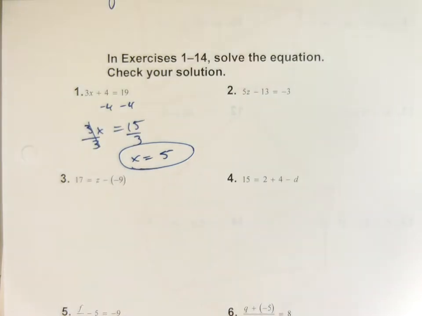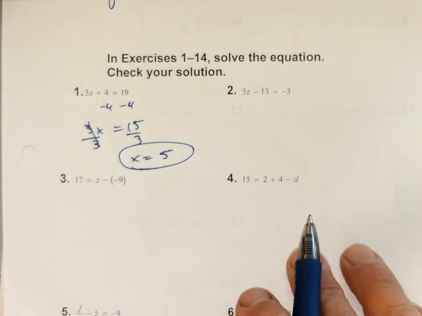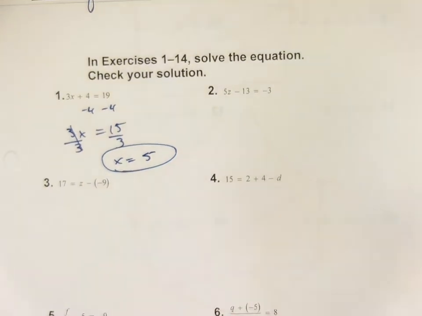And you guys, I'm hoping you did this last year, okay? Number 2, same way. Why don't you guys do number 2 real quickly? Try number 2 on your own.